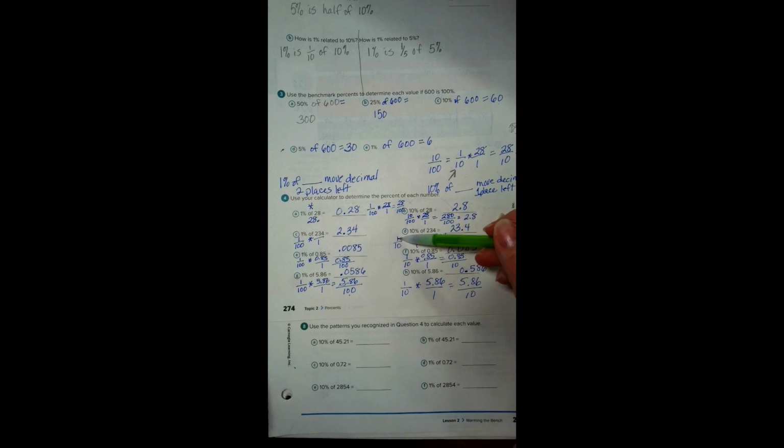10% of 234, 1/10 times 234 would be 234 divided by 10. The decimal point moves 1 spot over. Same with here, it had been here and now it's over 1. It was here and now it's over 1. So how do we write an answer to this?